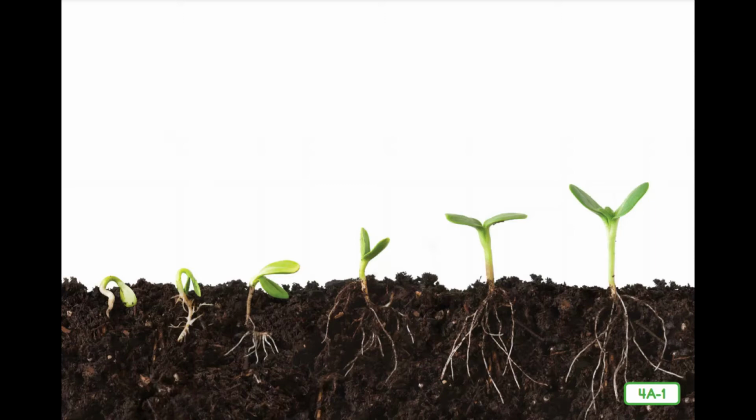Seeds need just the right amount of light from the sun, nutrients from the soil, and water in order to grow. Once the seed germinates or sprouts, it grows and develops into a young plant with roots, a stem, and leaves. The first leaves unfold to allow photosynthesis to begin.